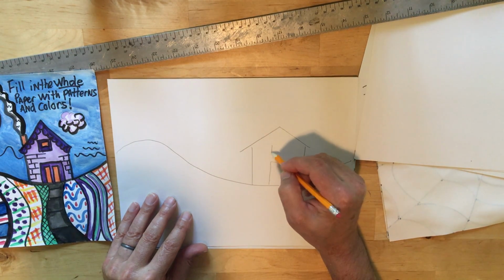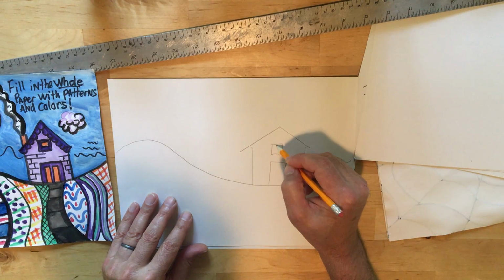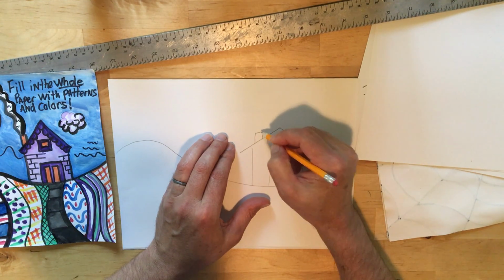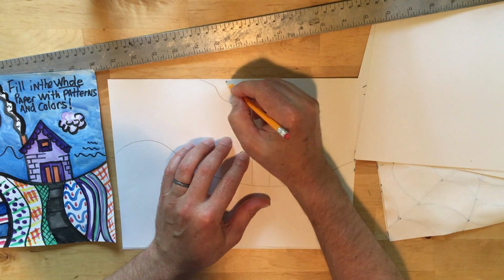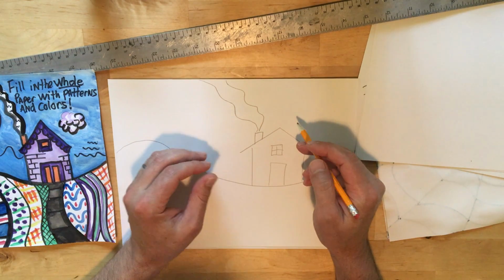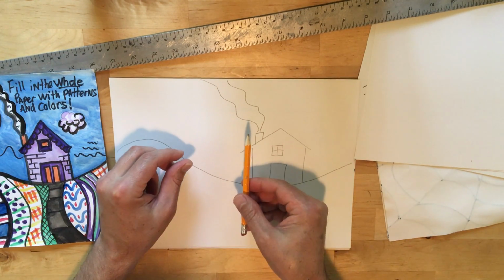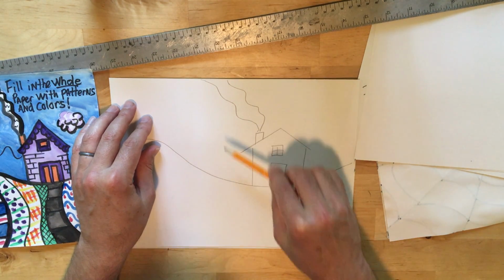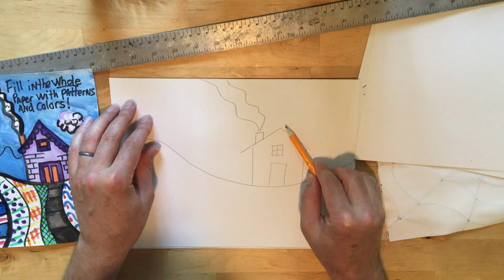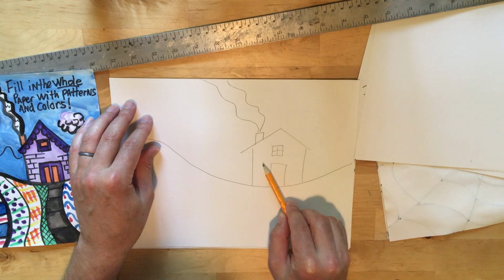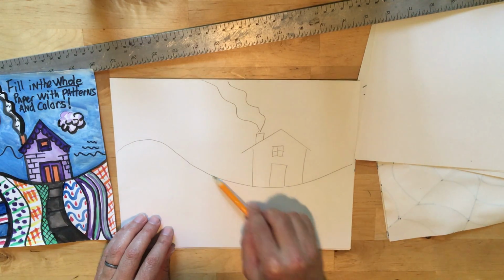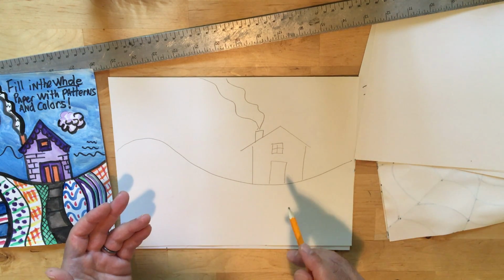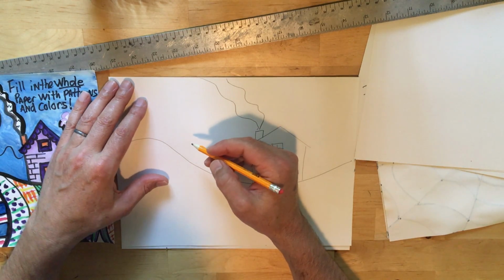This one is going to be a little different than my example, which is fine. You can choose to do this however you would like. Just remember to use your simple shapes and all those lines we talked about: vertical, horizontal, diagonal, zigzag, and curvy. Here's a curvy line, here's a diagonal line, here's a vertical line, here's a horizontal line, here's a curved line. We're going to keep using those curved lines, circular lines, diagonal lines, all those lines.